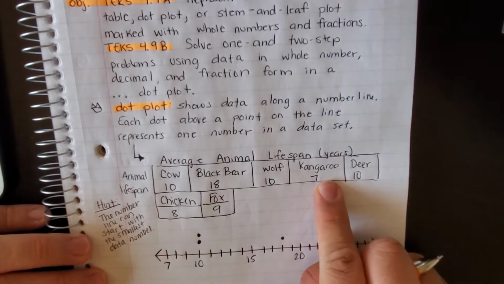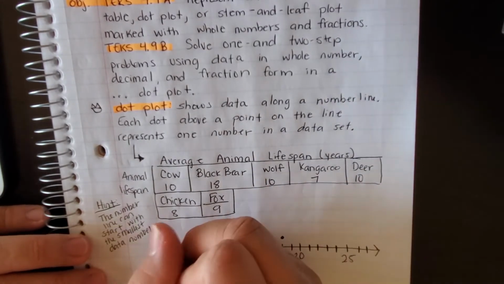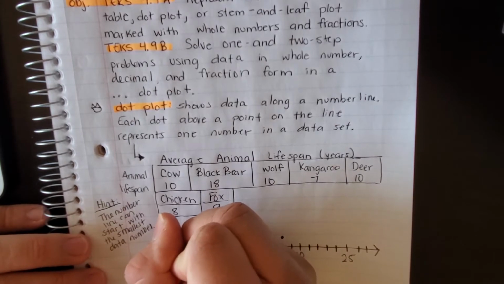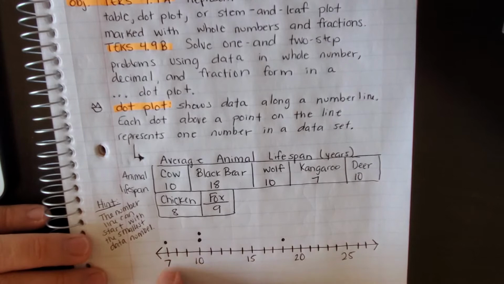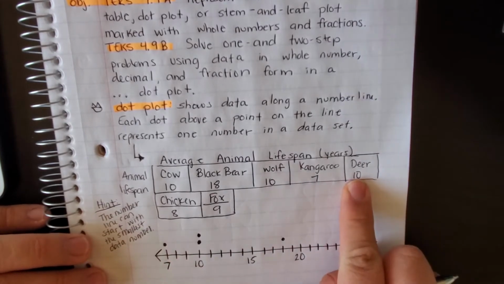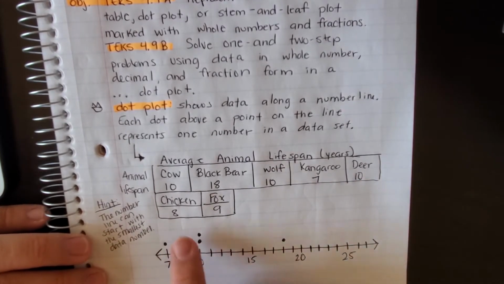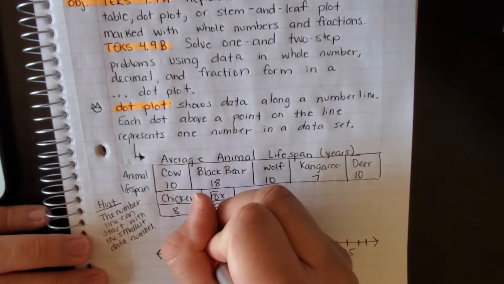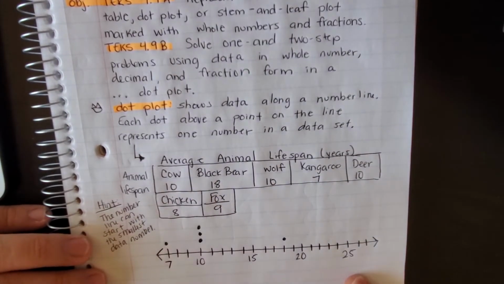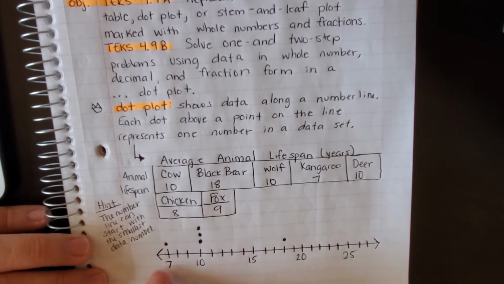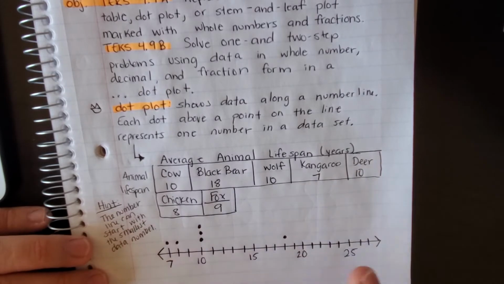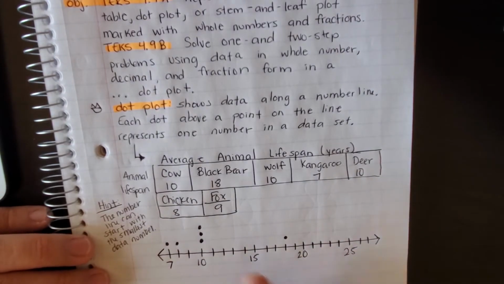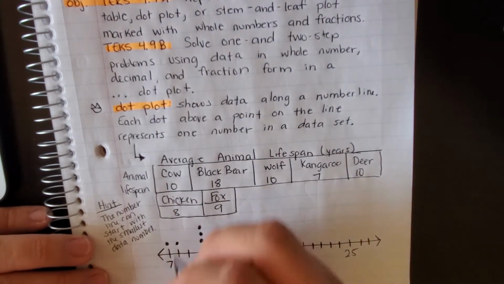Okay, kangaroo, 7 years. So I go over here, above the 7, I draw a dot. So an animal has a lifespan of 7 years. A deer, 10. So again, I go to number 10, I draw another dot on top of that number 10. Following a chicken, which is 8, so 7, 8 is right here. So an animal has a lifespan of 8 years. And a fox, a 9, 7, 8, 9 right here.